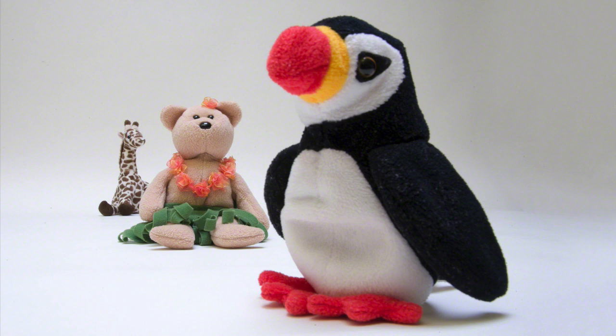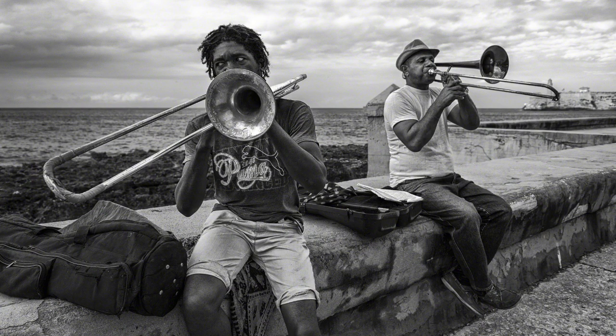This is a great way to emphasize the difference between your foreground and your background. If you want to contrast the foreground and the background, wide angle is an effective tool, as opposed to the telephoto, in which case we emphasize the similarity of the foreground and the background.